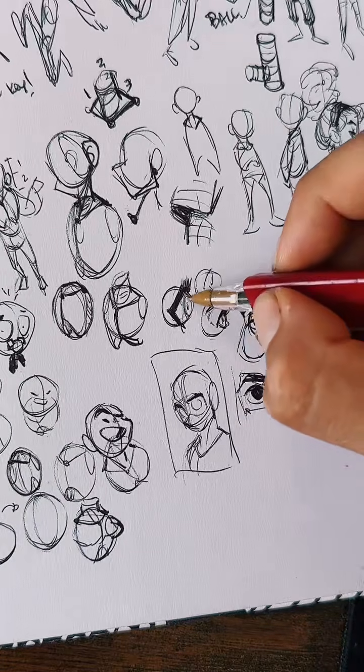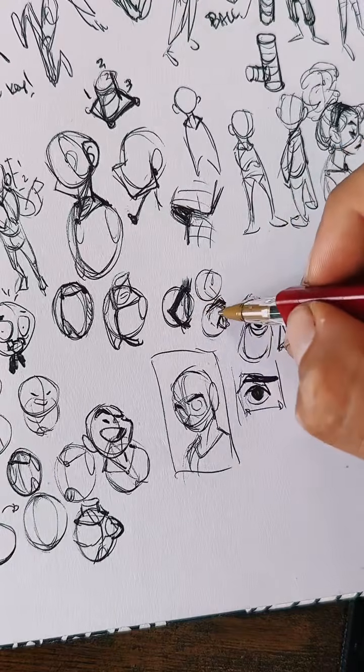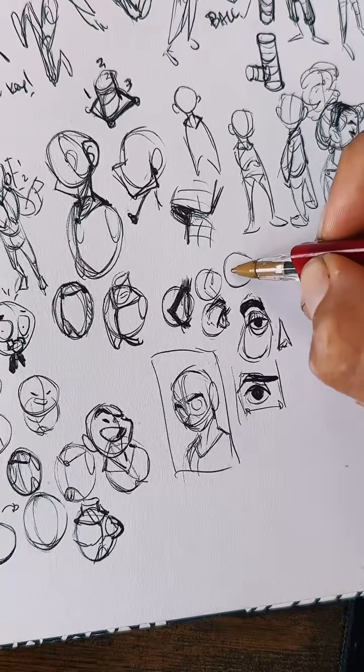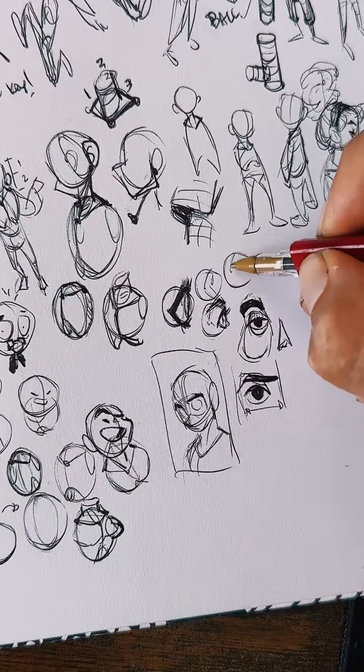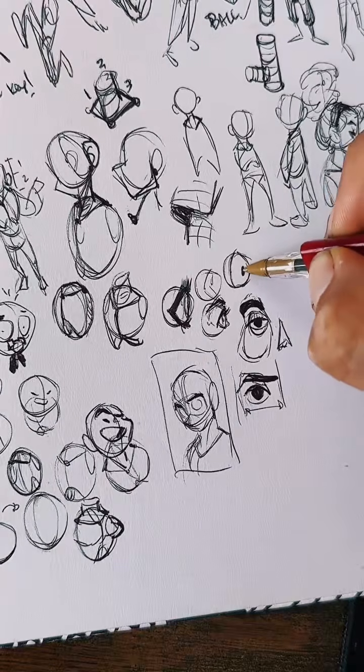If you guys want more stylized type of stuff, like anime eyes and stuff like that, make the ball, cut it from a deeper angle. So for super cartoony stuff, like let's say Looney Tunes and that sort of stuff, you could literally just choose half the ball.